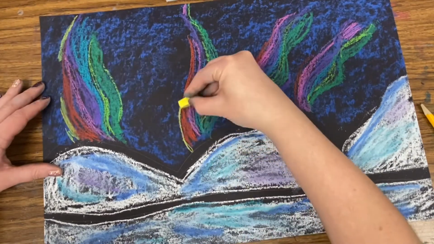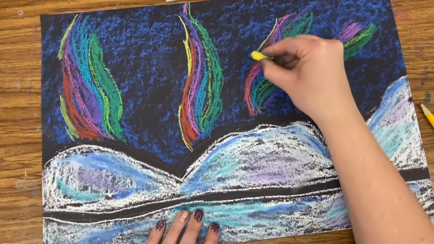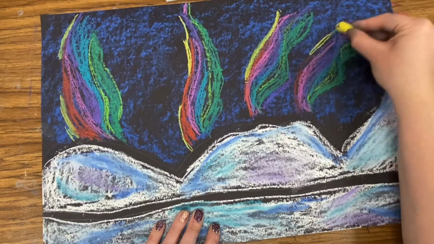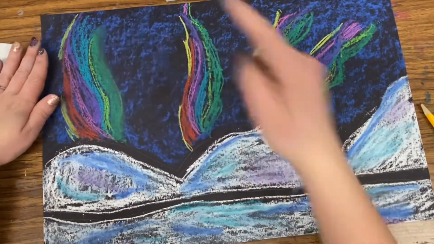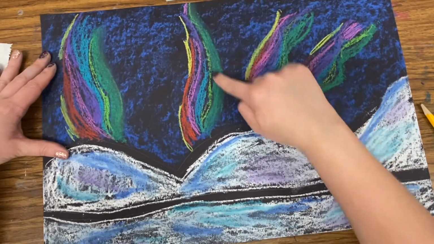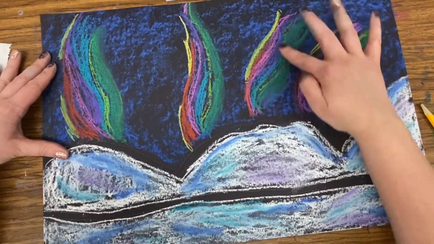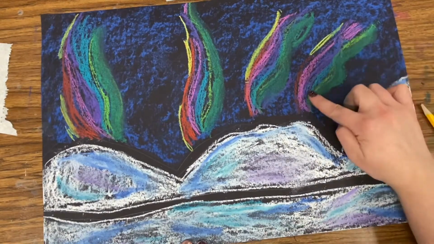When you're finished adding all of your colors, no matter if you're just using green or blue or maybe purple and pink, when you're finished, then you will start doing some blending. So I'm just taking my finger, I'm starting with my darkest color first, that green, and I'm blending on each section where I did green.